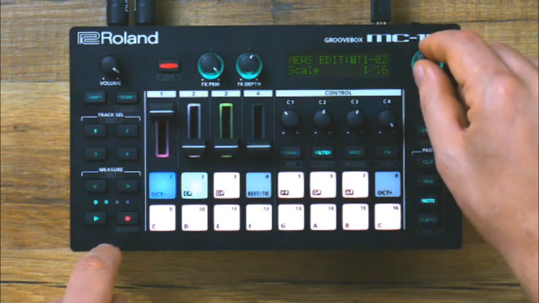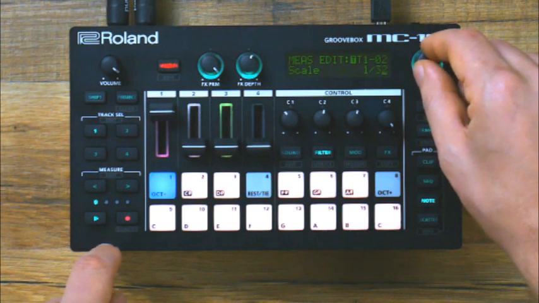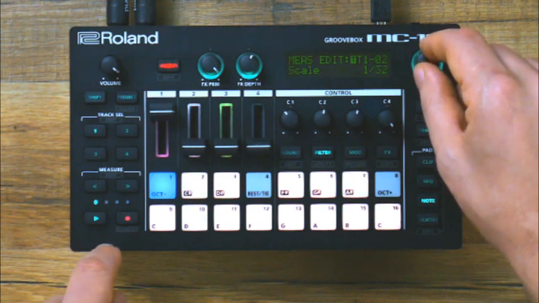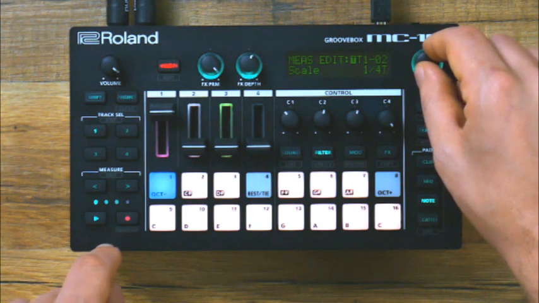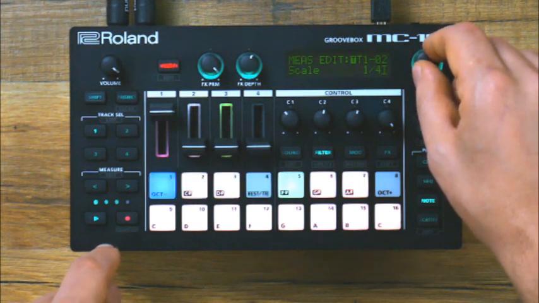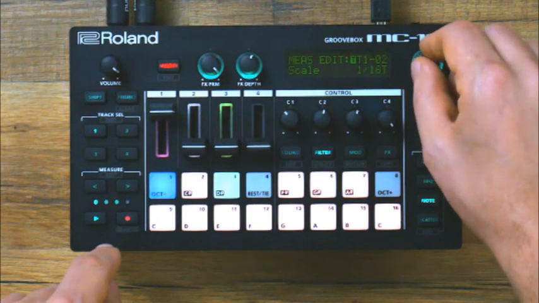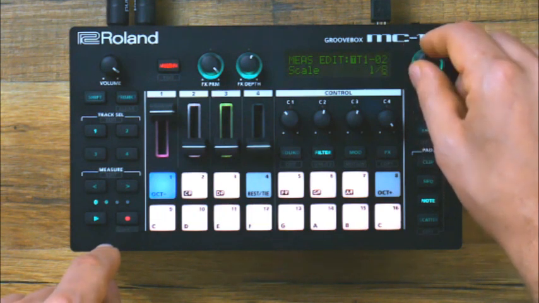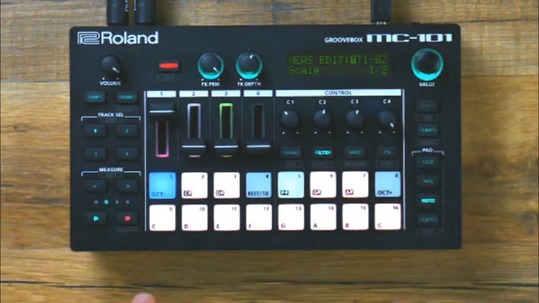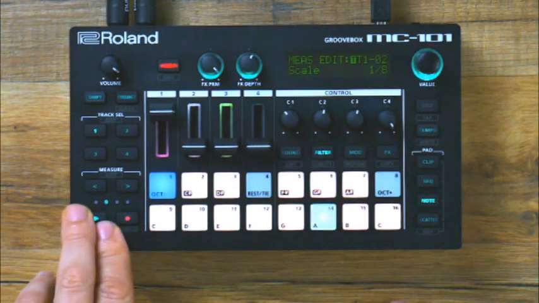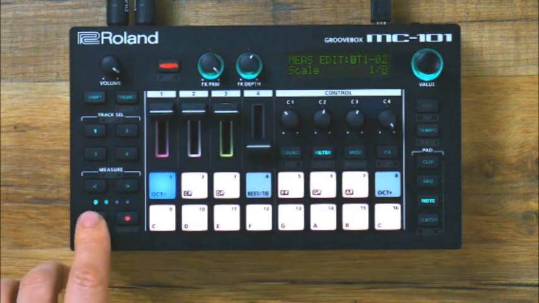And if I change this, it'll play back at 32nd notes. Quarter note triplets, 8th note triplets, 16th note triplets, or if I go back to the other side, I can have it play back in 8th notes. So altogether, that sounds like this.